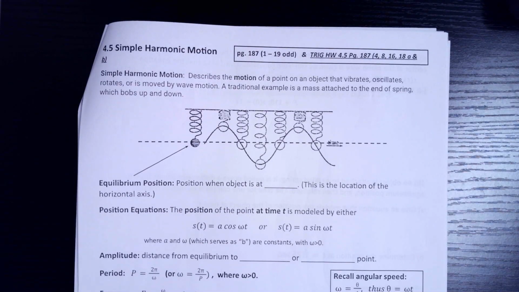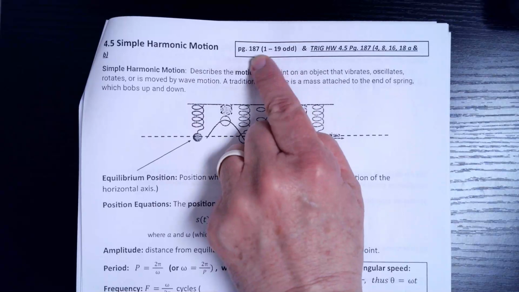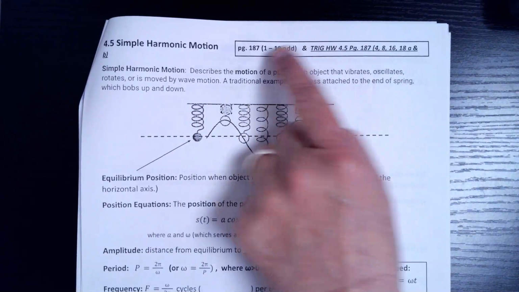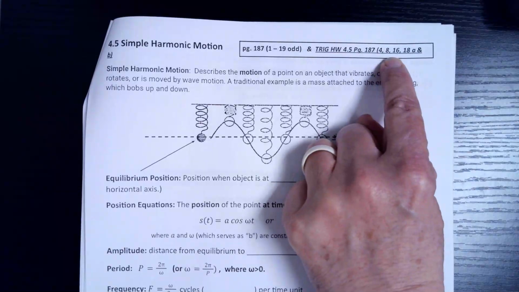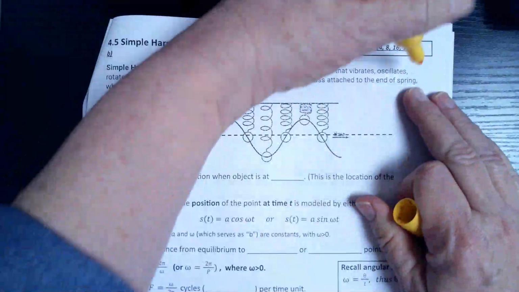Recording has started. 4.5, our last piece of our graphing unit. This one does have some practice odd problems, which you might want to do if you're working on these even problems, this trig homework. I'm not sure what day that's going to be due.